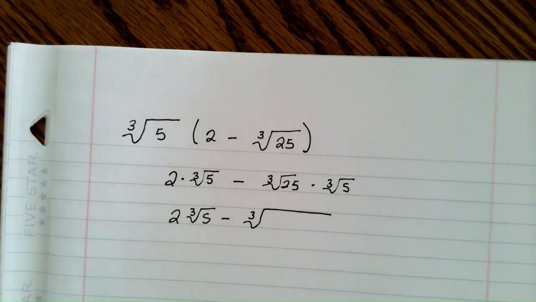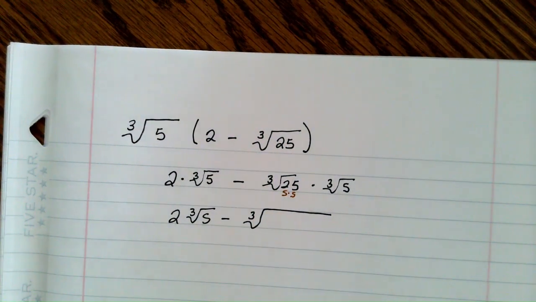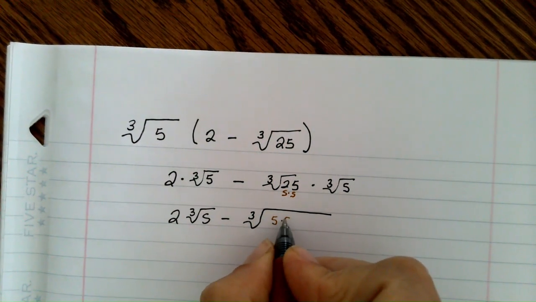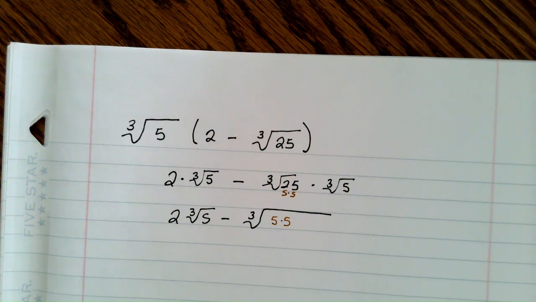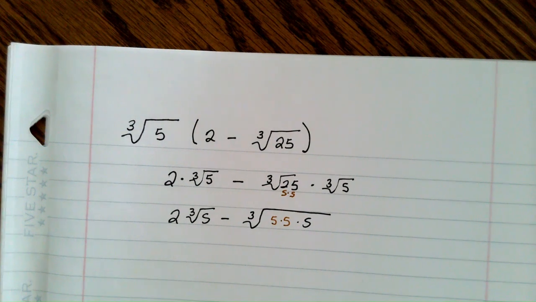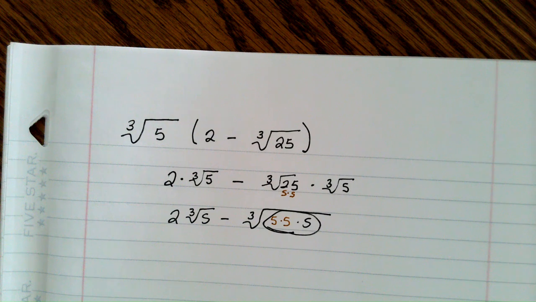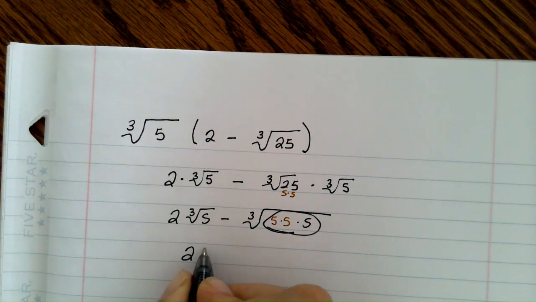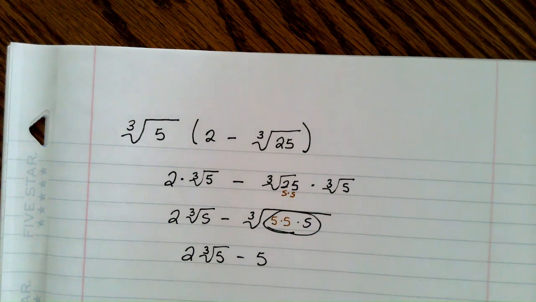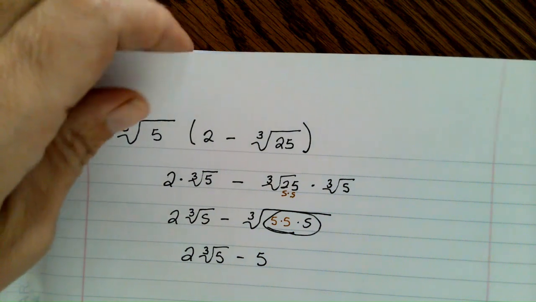I'm going to remind you, 25 is 5 times 5. So we're going to have the 5 times 5 from the 25, and then we're going to have the times 5 from here. So technically we have a group of 5s. So my final answer is the 2 times the third root of 5 minus 5. I have a prime number underneath my radical, so I know I can't reduce that.